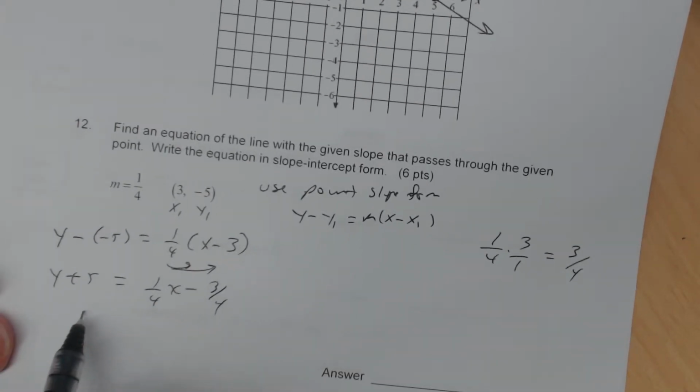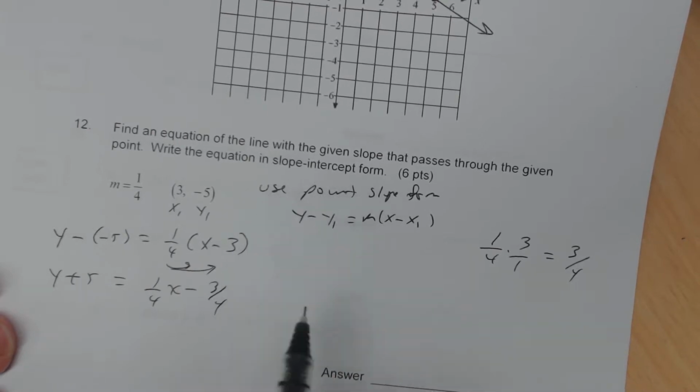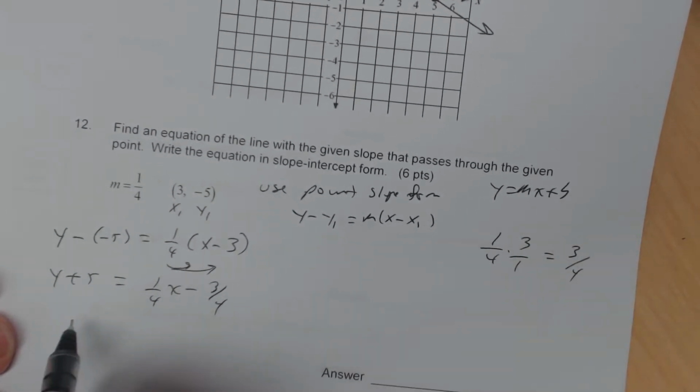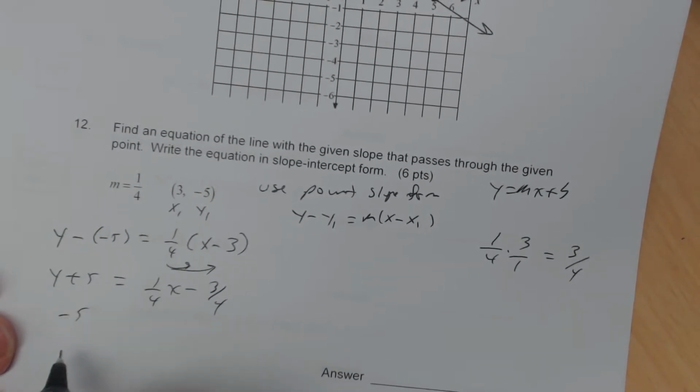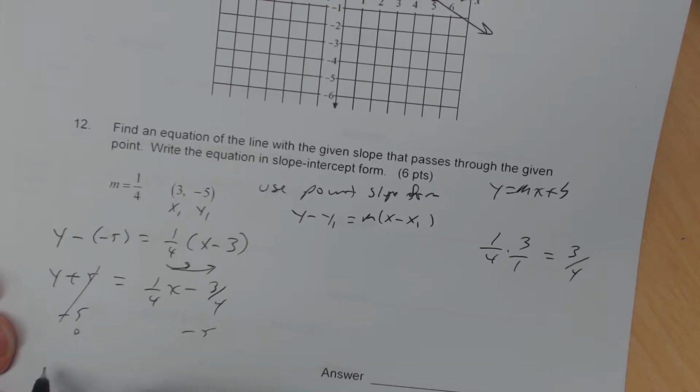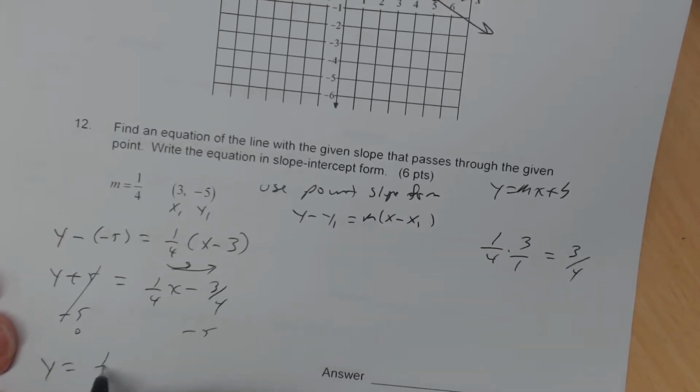All right, now to get y by itself, remember you'll put it in slope-intercept form, so that's y equals mx plus b. You have to get y by itself, so you can subtract 5. Right now you're adding 5, so the opposite is subtract 5. Combine like terms, and you get y equals 1/4 x. Now negative 3/4 and negative 5 would be negative 5 3/4.